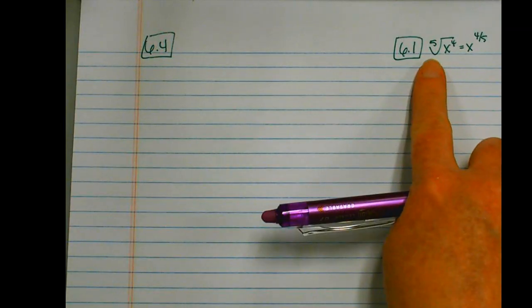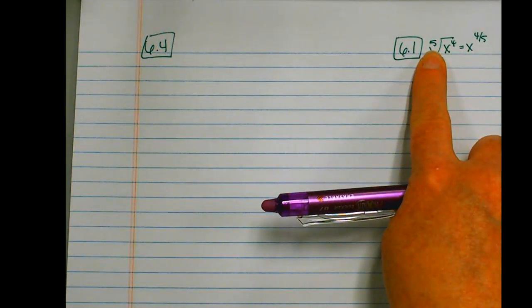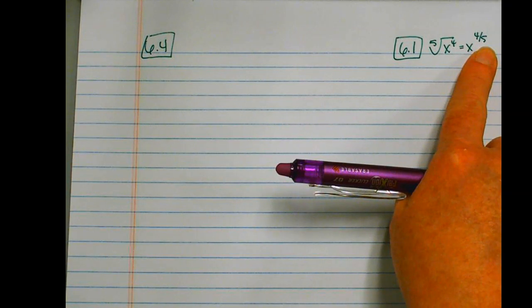So in 6.1, we learned that this root went in the bottom of the fraction as an exponent. And then in 6.2, we said, well, what can we do with that? Well, we could do things like x to the 1/2 times x to the 1/2 is x to the 1/2 plus 1/2. So we learned that x to the 1/2 times x to the 1/2 is x to the 2/2, which is just x.